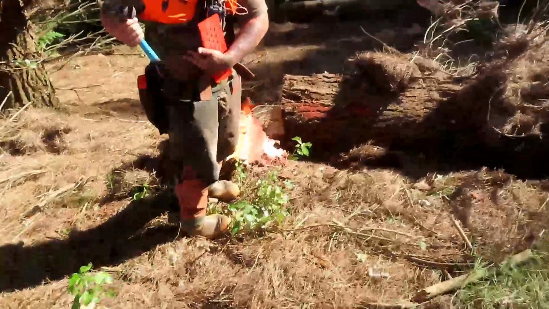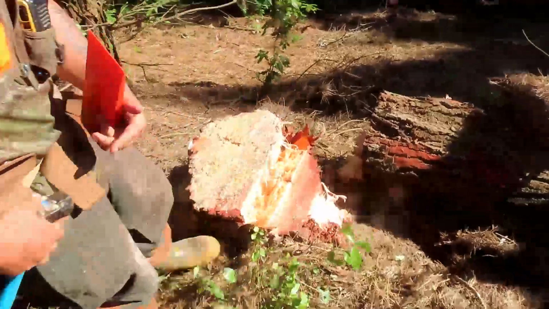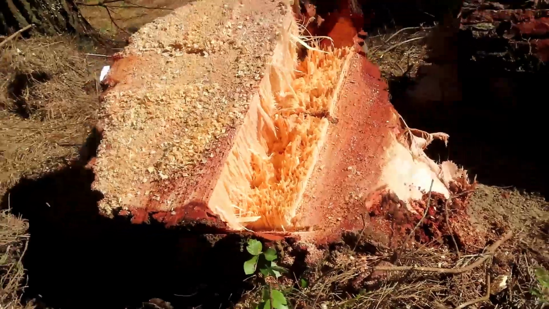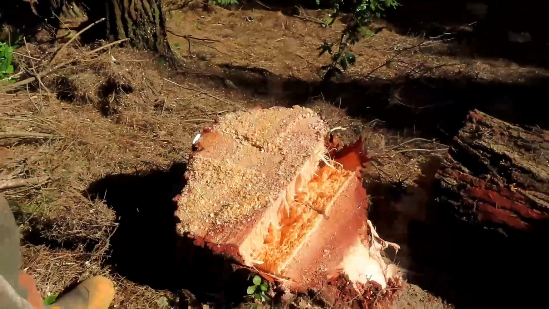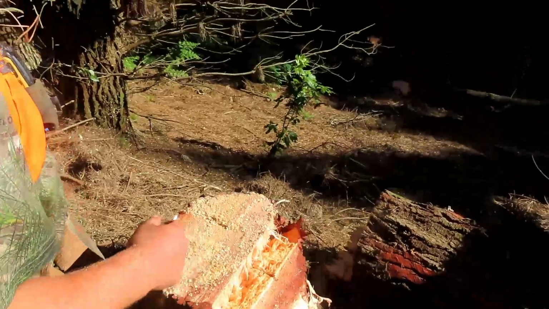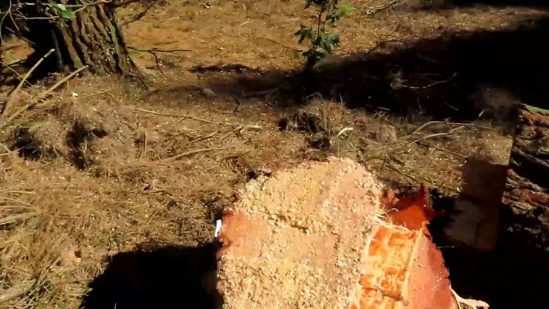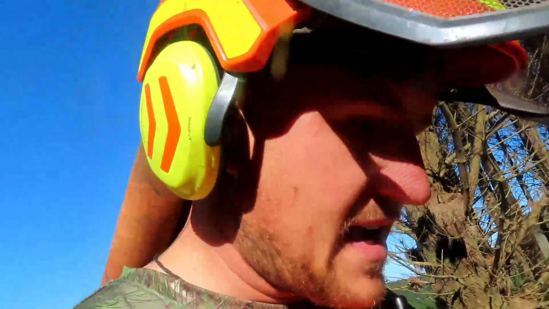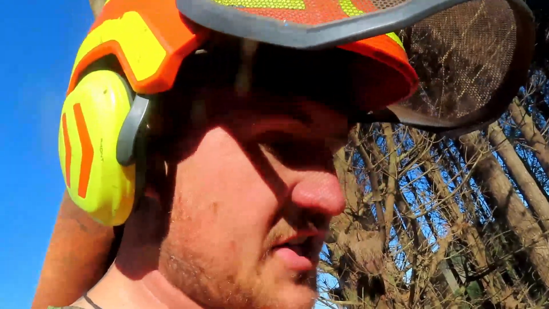A little bit too thick. A little bit too much holding wood, but still safe. So there's my first stump of 10. Nate's going to bring the can over and mark it and fill out his sheet.